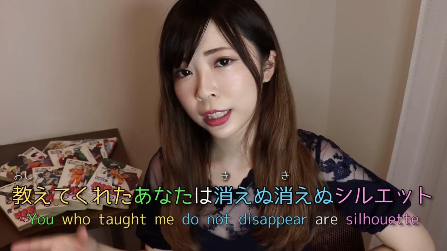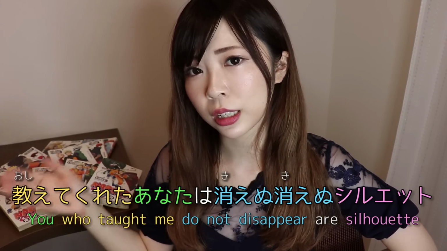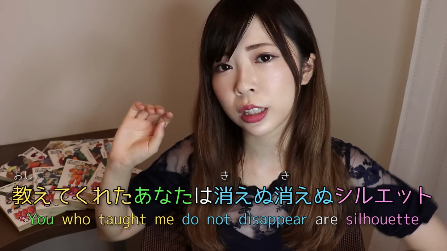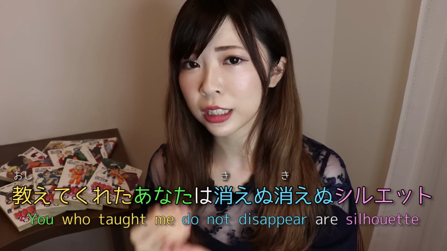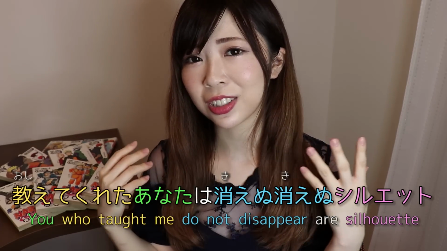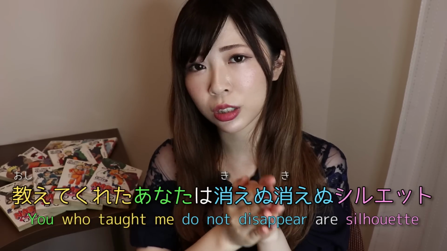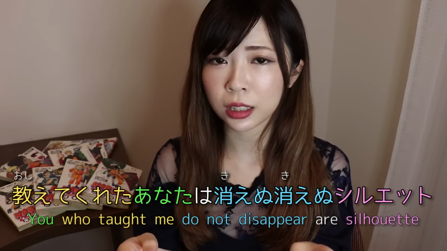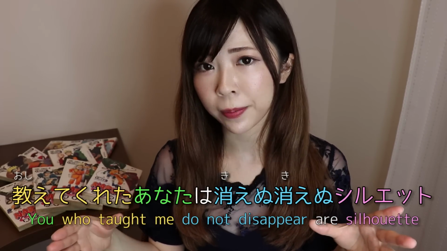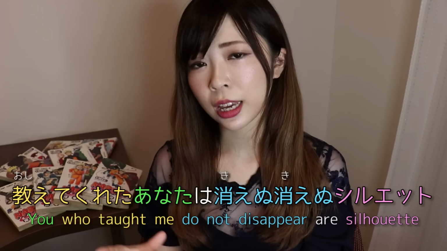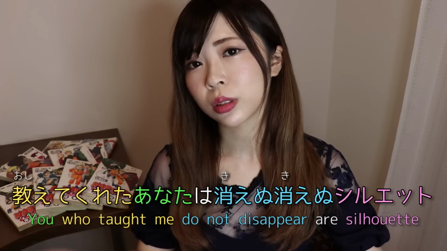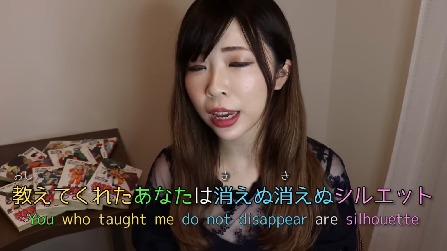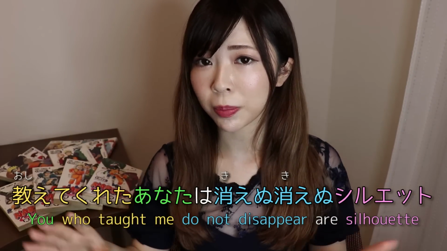あなたは消えぬシルエット. So 消えぬ, again this nu is the old-fashioned way to negate verbs. Normally we use the nai, right? So 消えない is the normal way to say not disappear or not go away. So 消えないsilhouette. Silhouette that doesn't fade or silhouette that doesn't disappear.